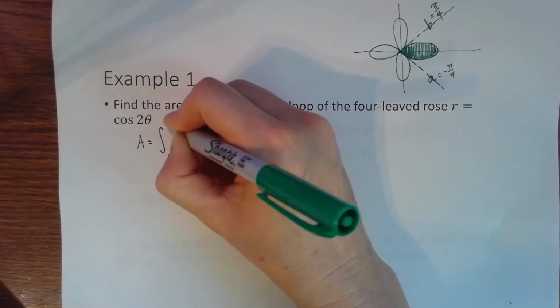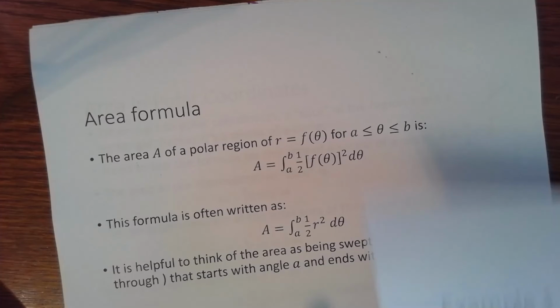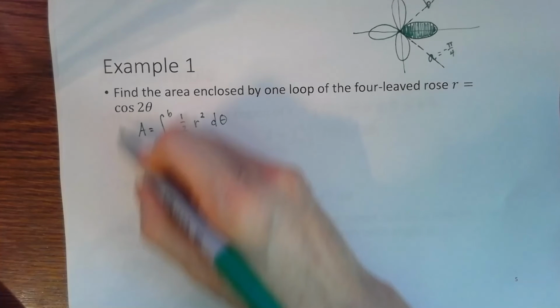That's straight from the formula on the previous page. So we figured out what A and B have to be: from negative pi over 4 to pi over 4. Let's pull 1/2 out front, that's usually helpful. And r is cosine of 2 theta, so when we square that, we get cosine squared of 2 theta.